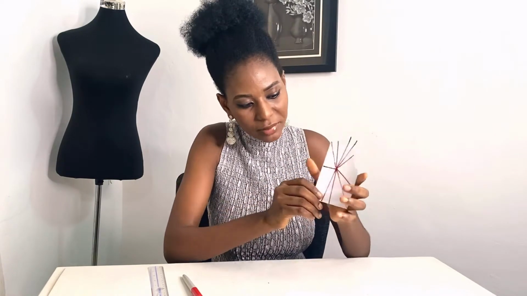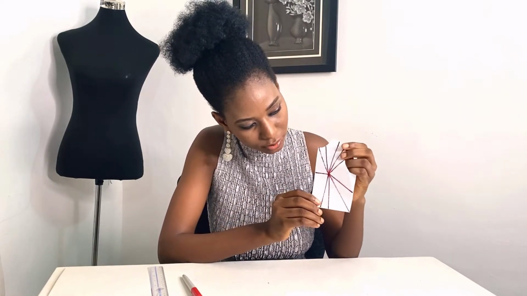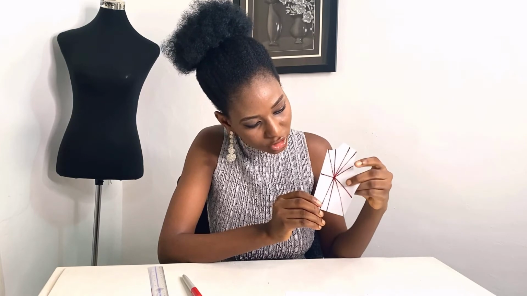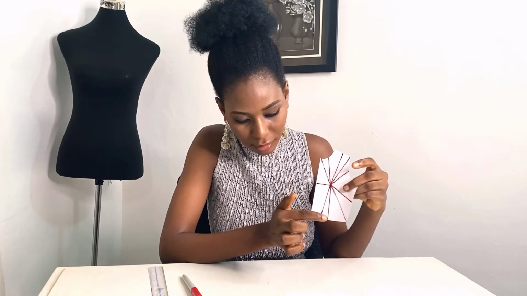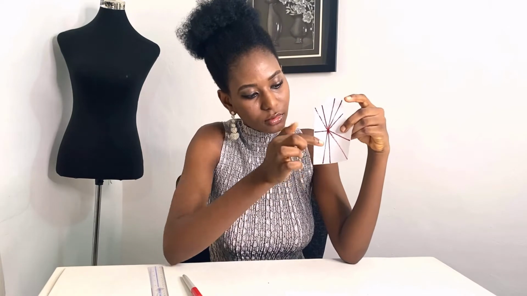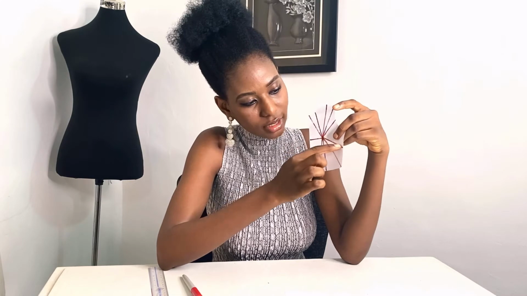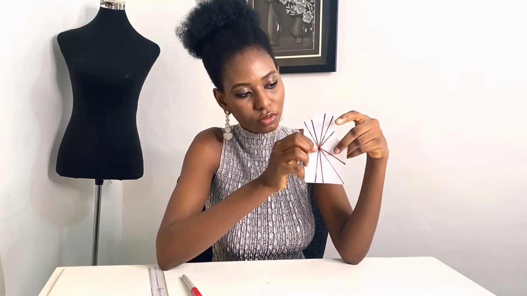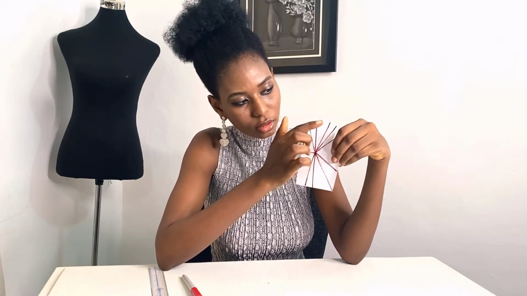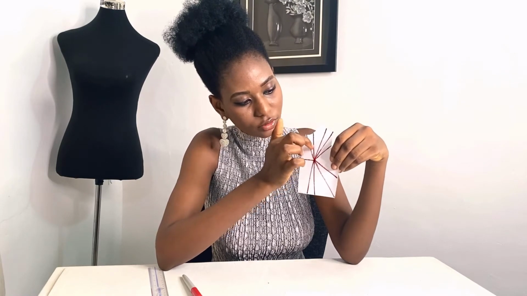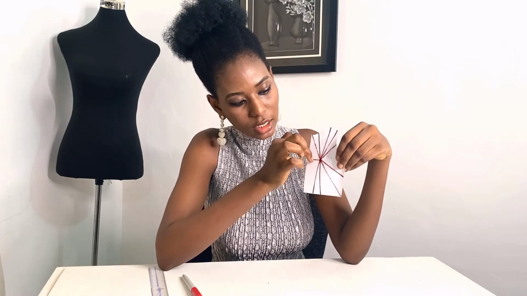This is like a miniature pattern paper, like a basic pattern. Then if you look at this, these are the many different places, excuse the fan please, you can transfer your dart to. Like this my waist dart right here. You can transfer it here, you can transfer here, you can transfer to the middle of the armhole here, middle of your shoulders, middle of the neck, here, and then here.